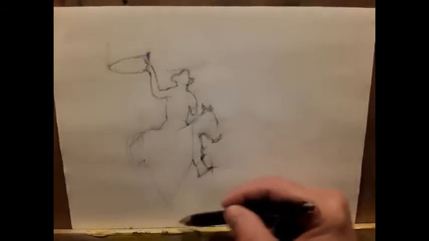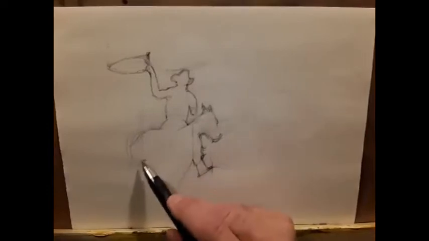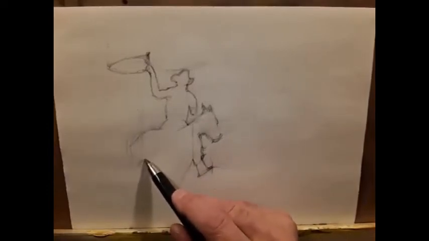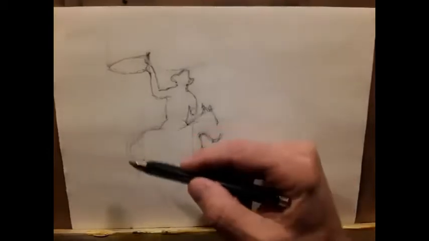Not all the way down to the bottom of the page. Those legs would be too long. And then this one lone leg, back leg, the horse's left leg that we see, curves down a bit here.